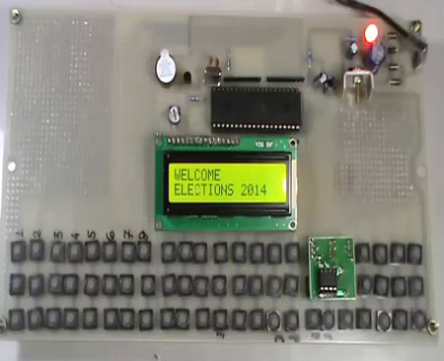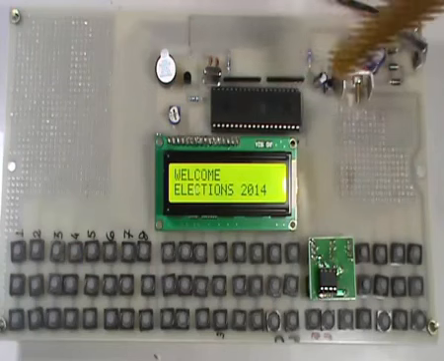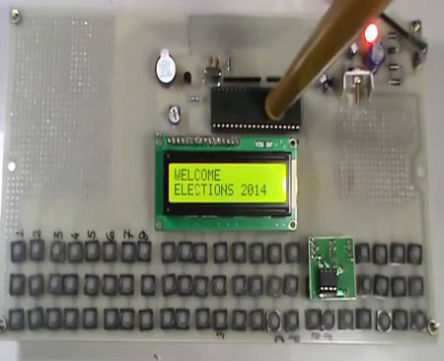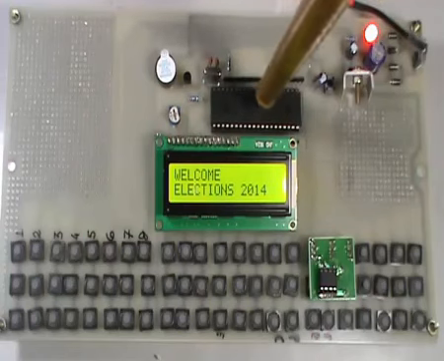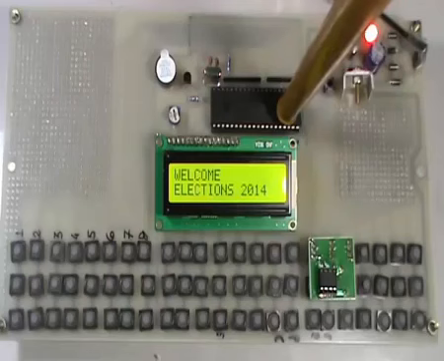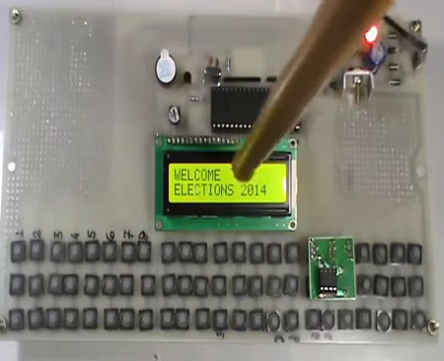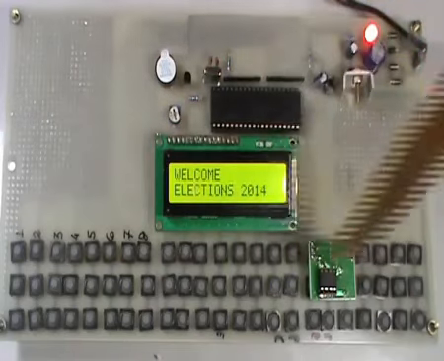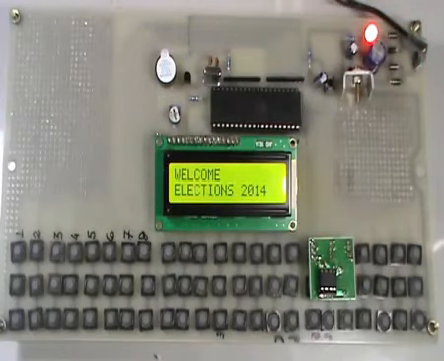This is our model number 369 electronic voting machine using standard 8051 series of microcontroller. We have a 89C2051 or 89S51 or 89S52, whatever it is, the same 8051 series of microcontroller. And then we have an LCD here. Then we have the associated power supply and a set of switches for the electronic voting machine.